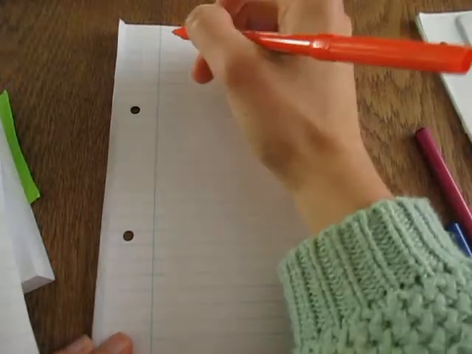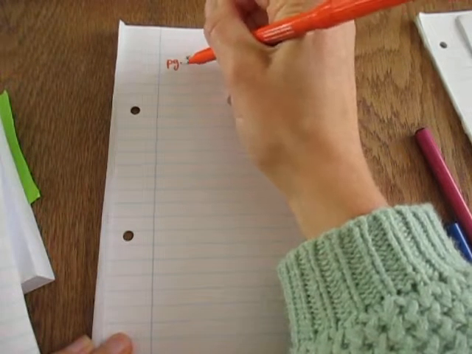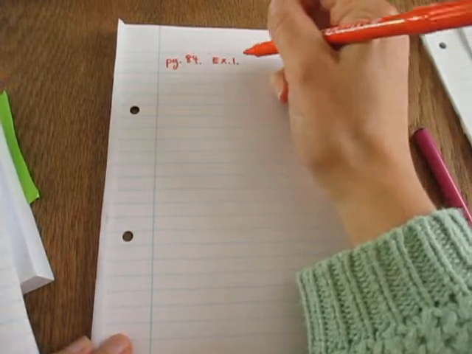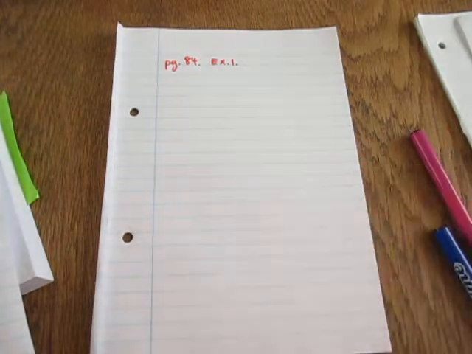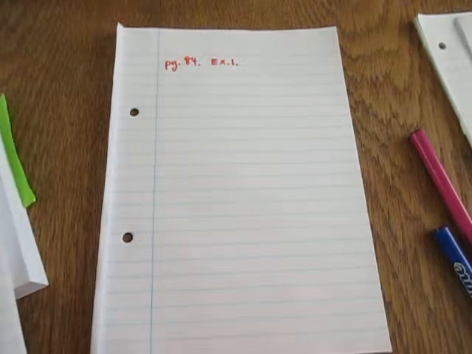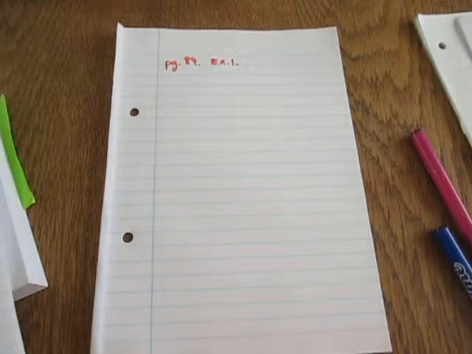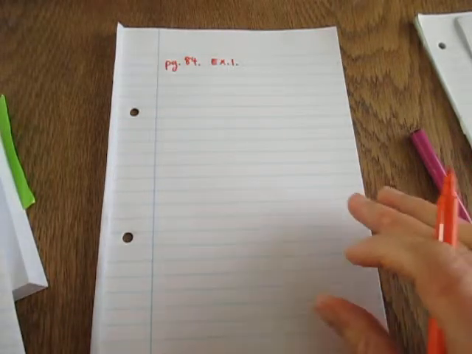This is problem solved by quadratic equations, and it's on page 84. So let's look at the first example. We've got the area of rectangle A is 16 centimeters greater than the area of rectangle B. Find the height of rectangle A.